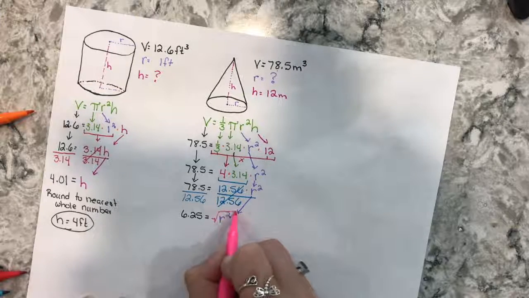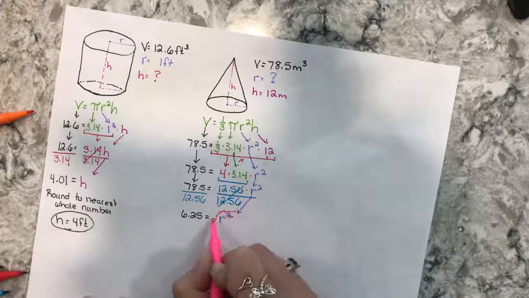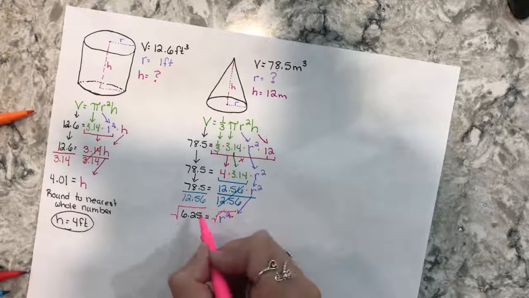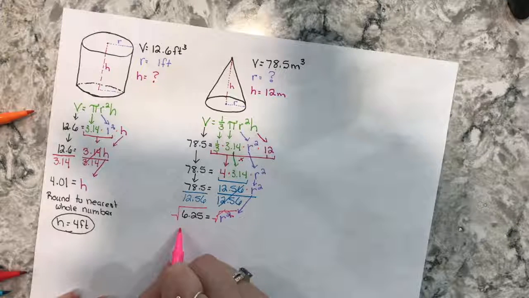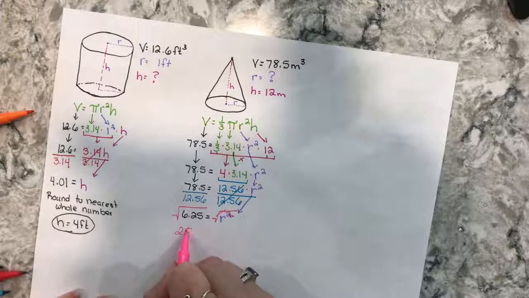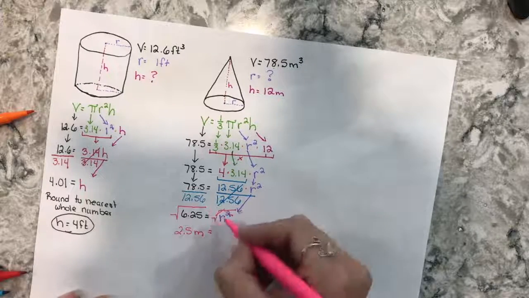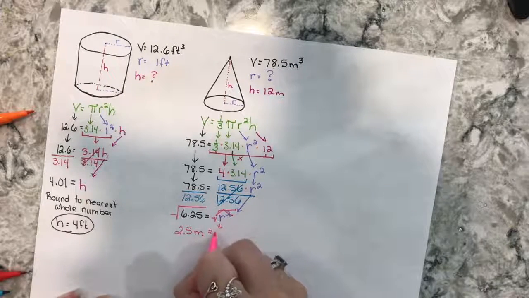Now to undo a square, we do a square root. So that's going to give us 1r, but because we did it on one side, we do it on the other. So the square root of 6.25 is 2.5. So 2.5 meters equals your radius.